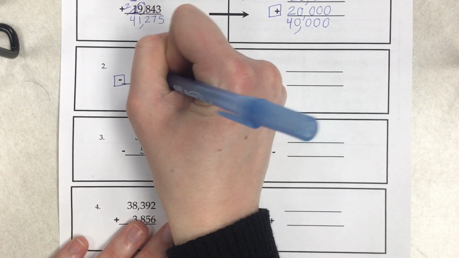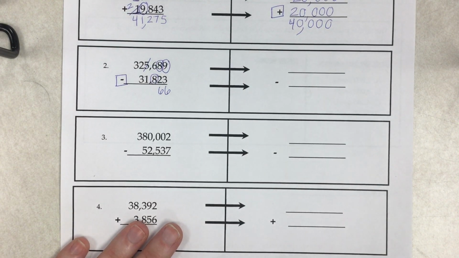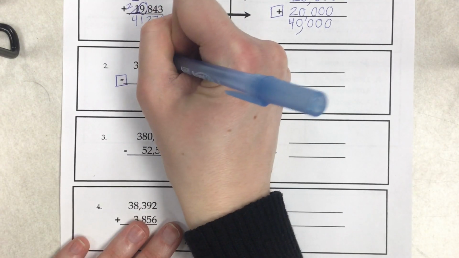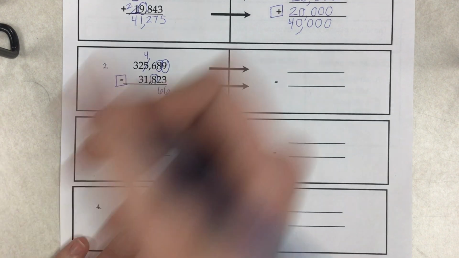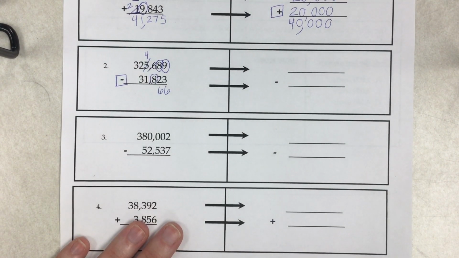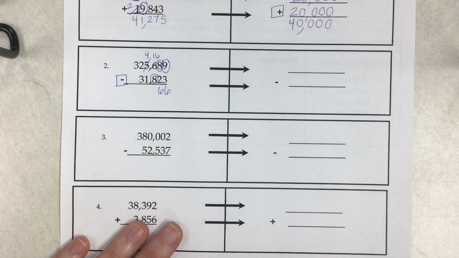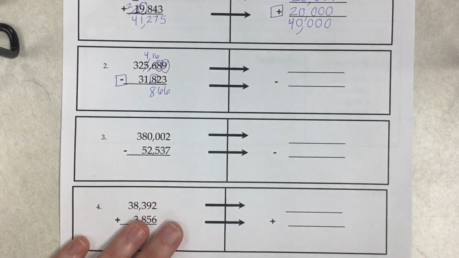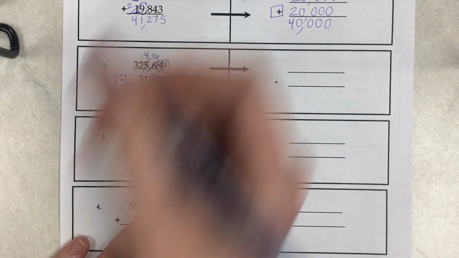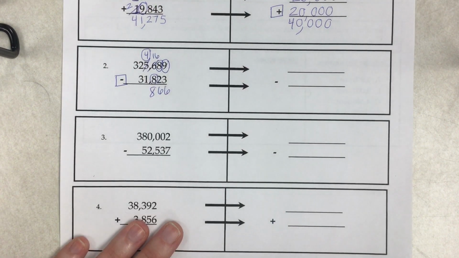So I'm going to go next door to my thousands place and cross out the 5. I'm taking a 10 away, so I'm going to change it to a 4. I'm adding 10 to my 6, so it becomes 16. And then I can go ahead and do 16 minus 8, because there's more on the top. That equals 8. Moving to my thousands place, 4 minus 1, more on the top, no need to stop, 3.